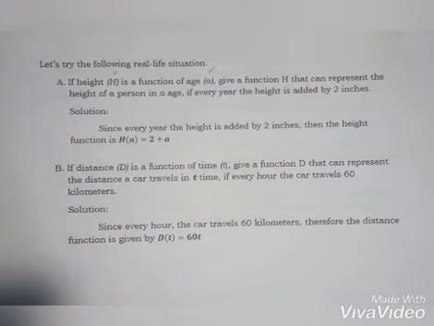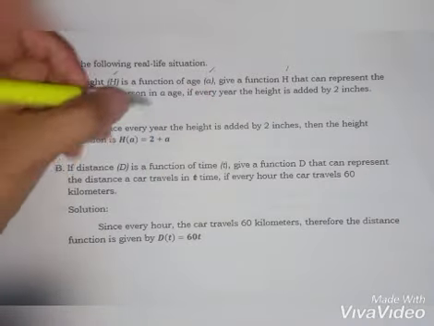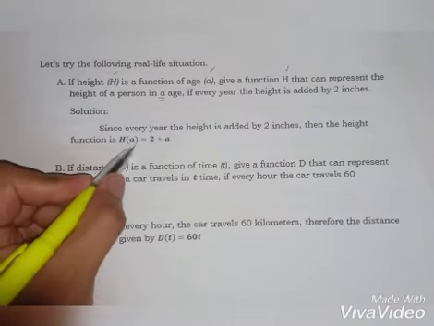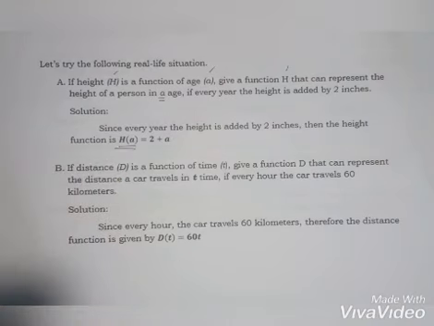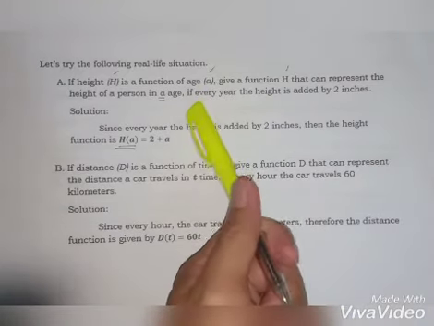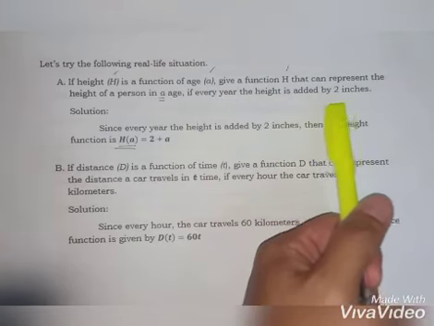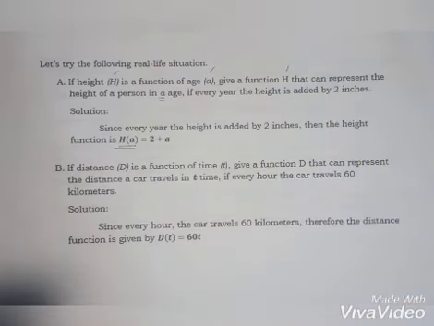So our function is h and it depends on the value of a. Therefore, we should write h of a, or h is the function of a. So what's the condition? Every year the height is added by 2 inches.